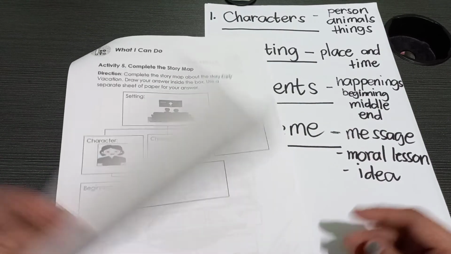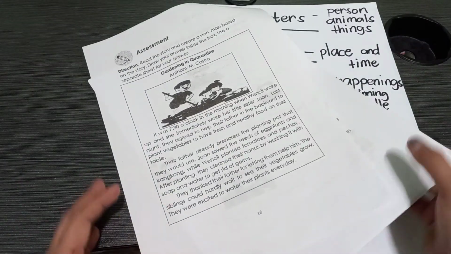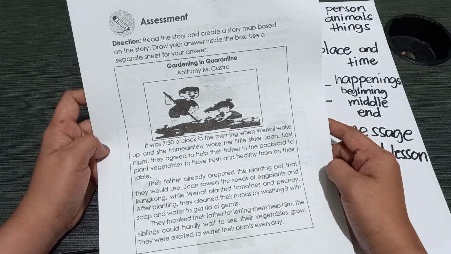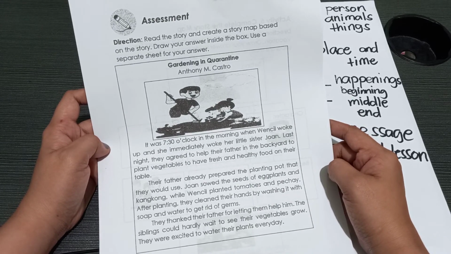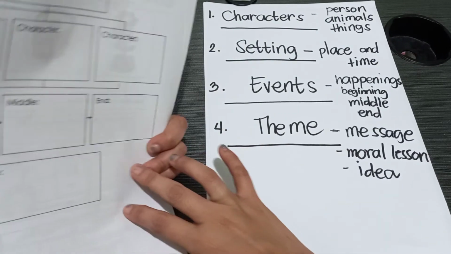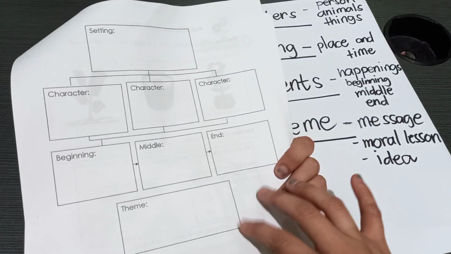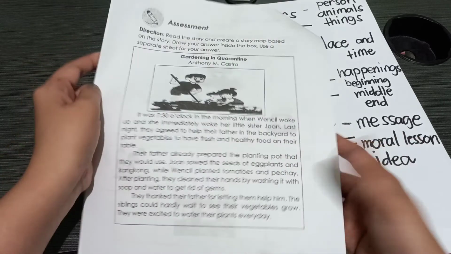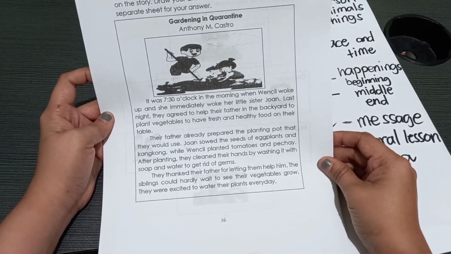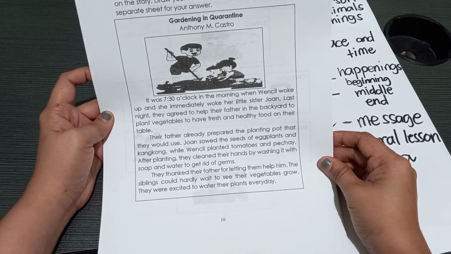Okay? Then next, assessment. Read the story and create a story map based on the story. Draw your answer inside the box. So, diri ka mo answer. Diri ka mo butang sa imuhang answer. Gikan diri sa story. So, let's read the story. Gardening in Quarantine by Anthony M.